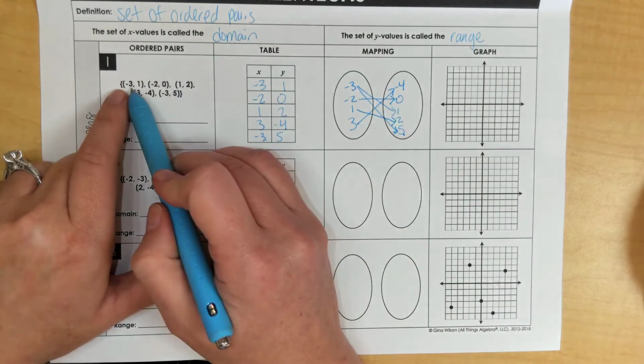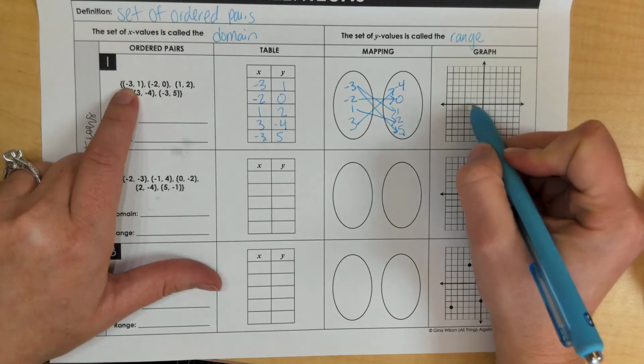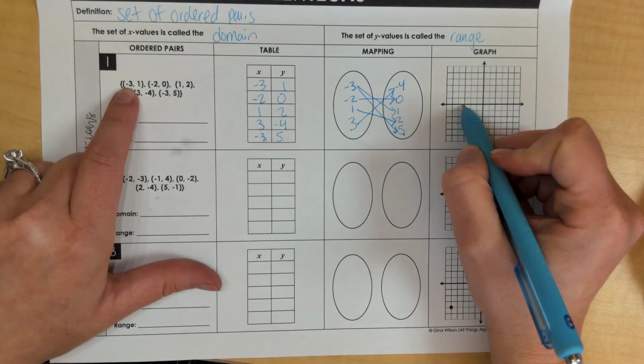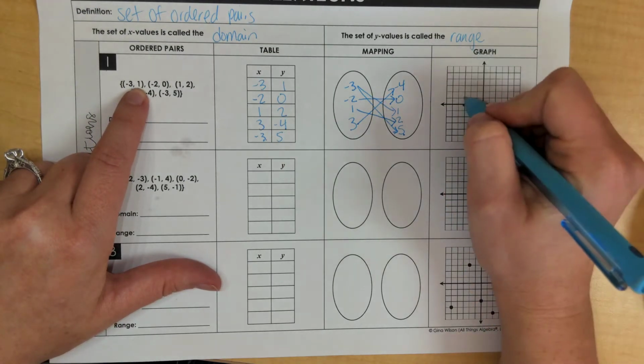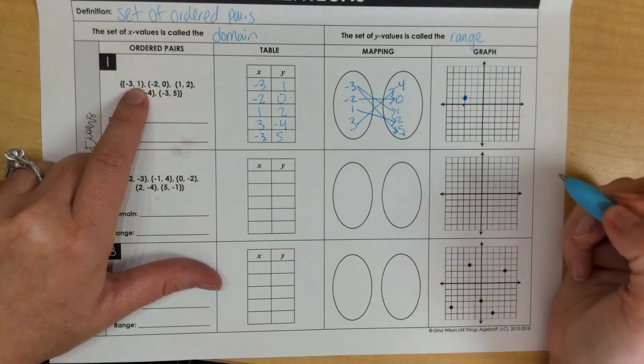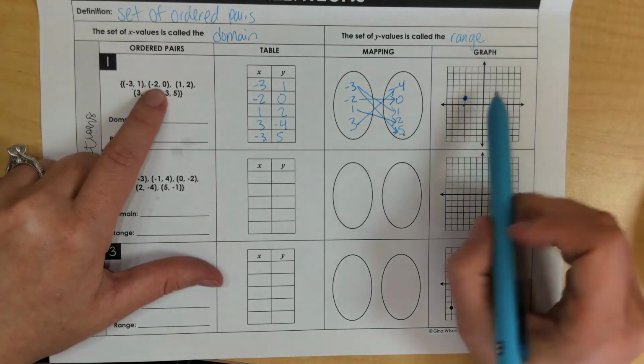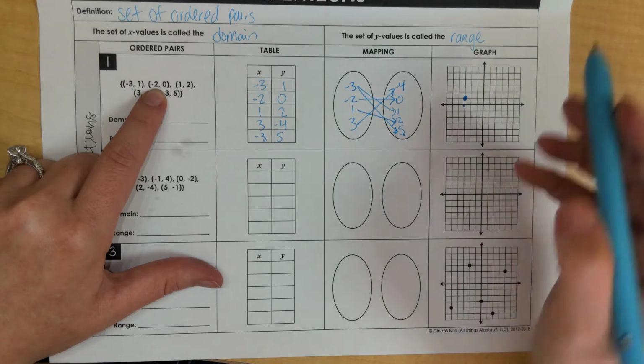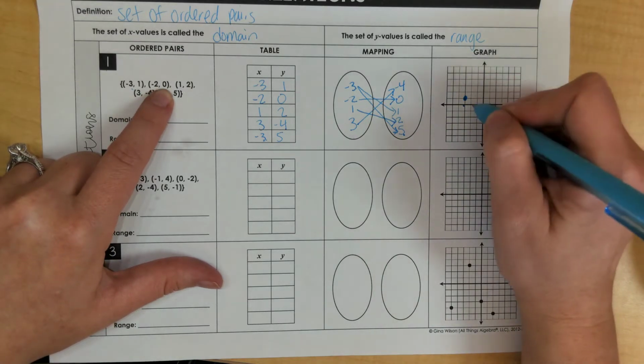So horizontal, -3. We're going to start at 0, go over to the left -3, and then go up +1. So there's my first point. Then my next point, -2, 0. I start at 0 and go over -2, and there's no vertical movement, so I'm going to stay there on the x-axis.